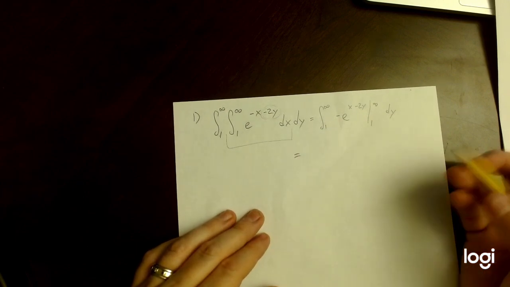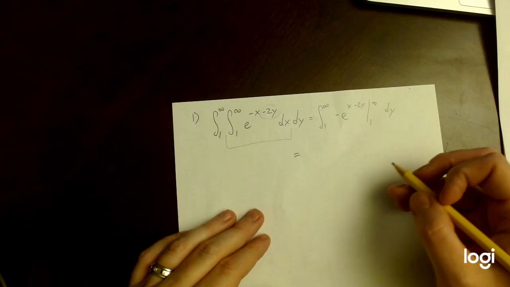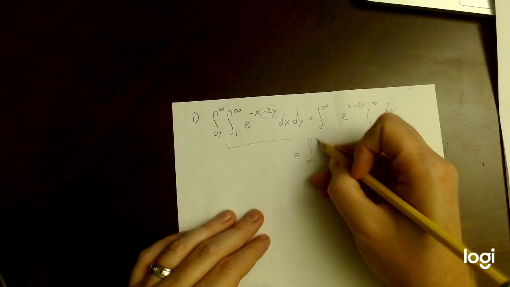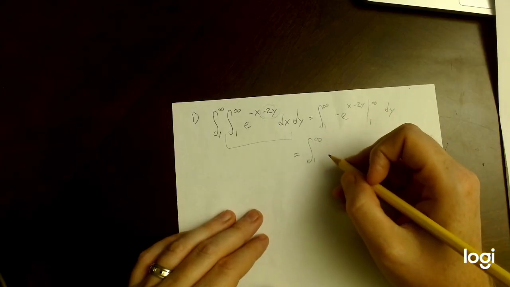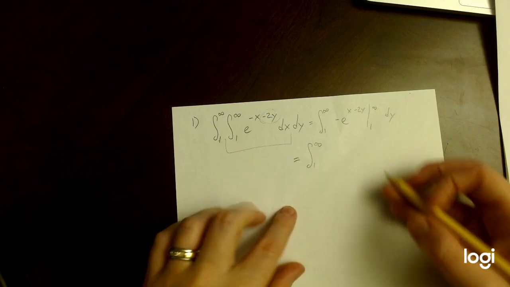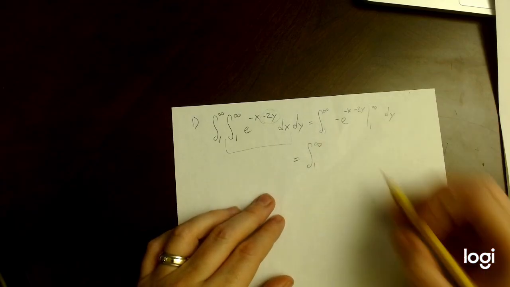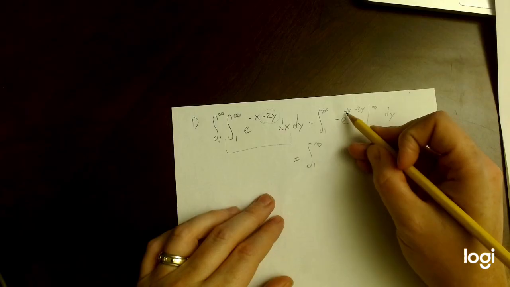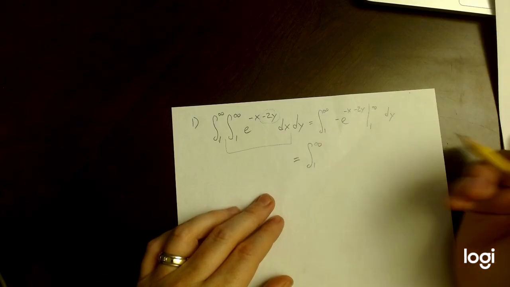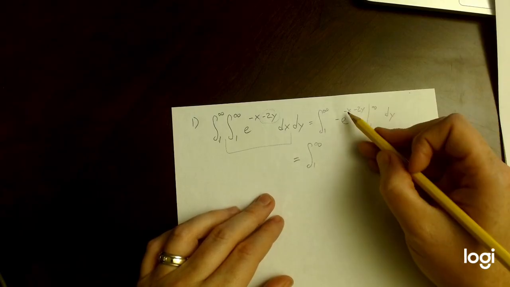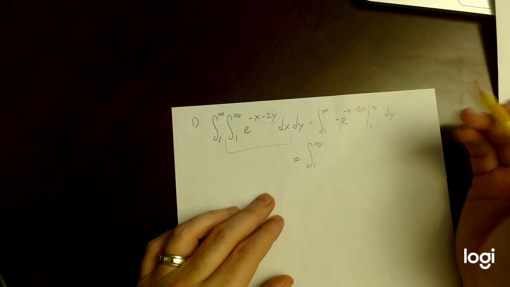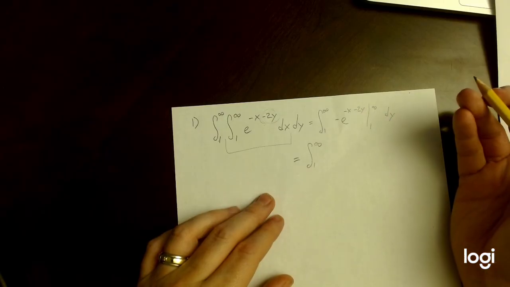And then we can evaluate those limits before we go and do the y integral. So I'll leave that y integral here. And what we're going to get, oh, sorry, there's still a minus x there. We've got minus e to the minus infinity now. And so e to the minus infinity will be just 0.